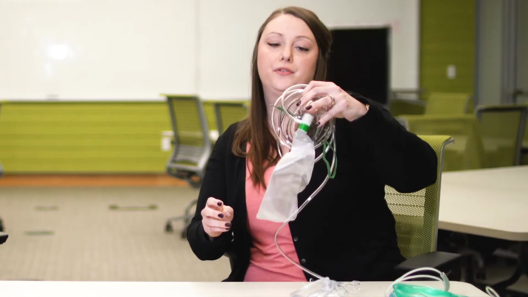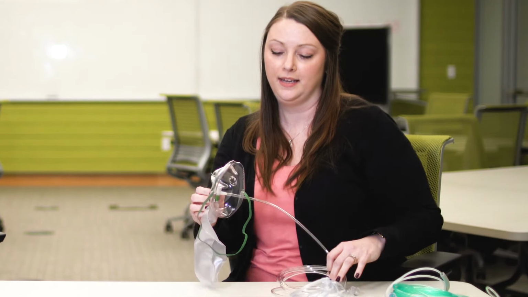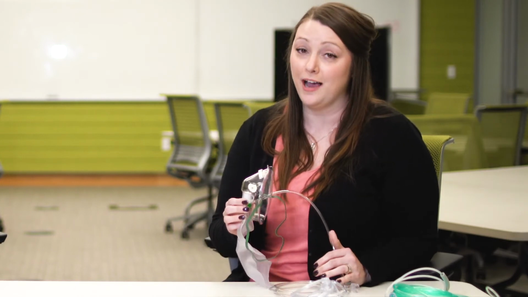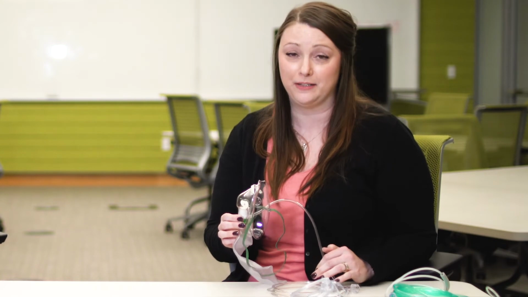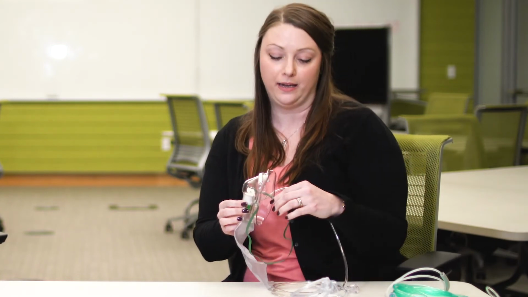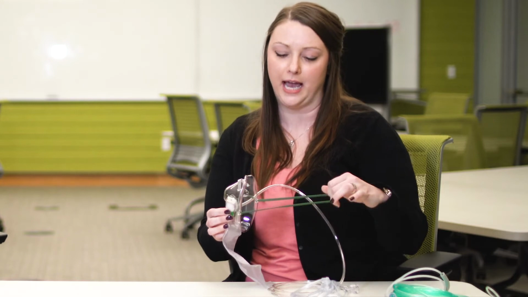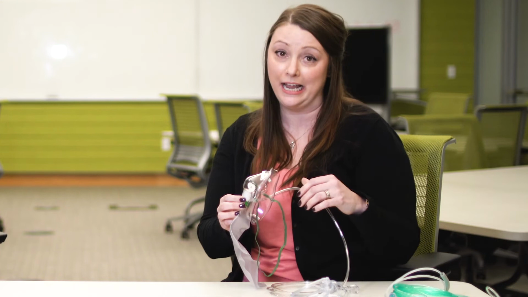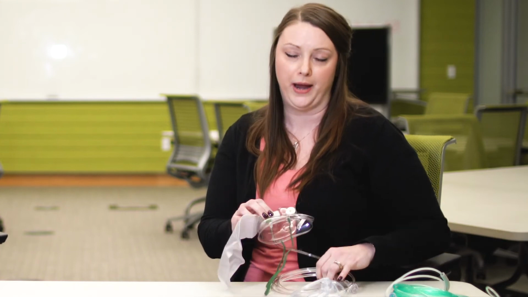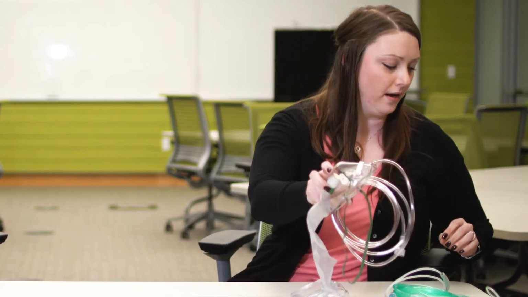And then next is the non-rebreather mask, which many providers are familiar with. It is commonly referred to as a 100% non-rebreather mask, but I should say it doesn't quite hold up to those standards. It delivers more like 60 to 80%. And that's because there's no way for us to tighten this elastic strap and the flimsy plastic tight enough to prevent the entrainment of room air. So 60 to 80% rather than 100.